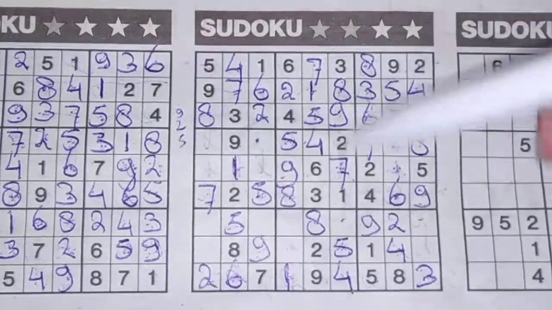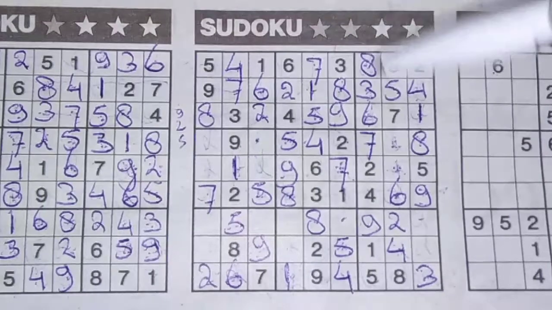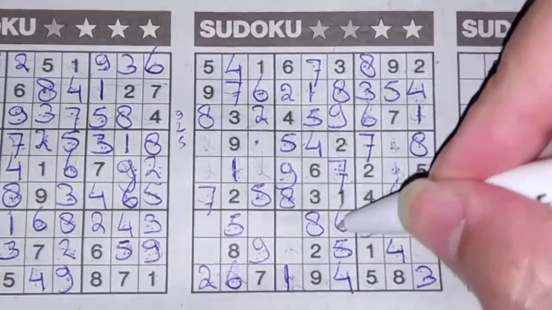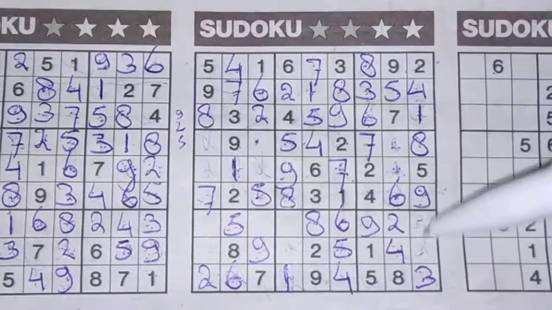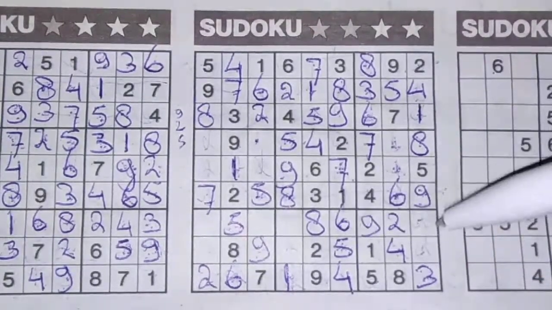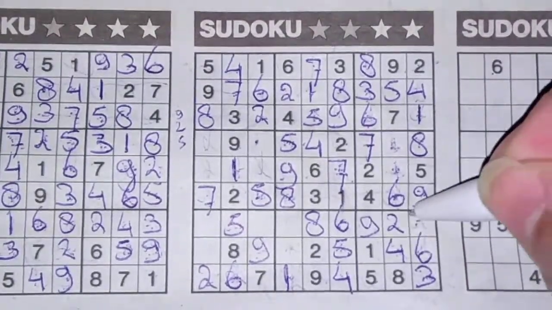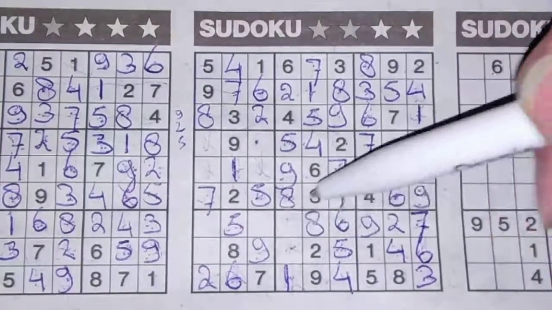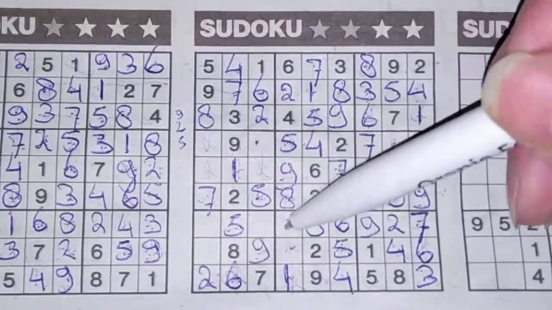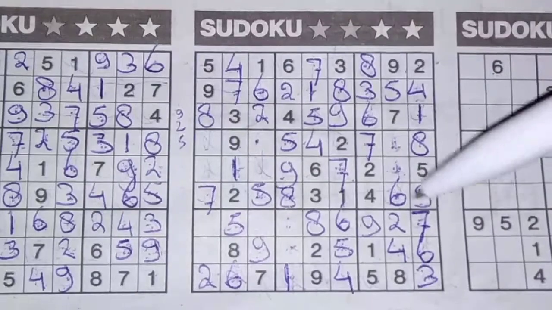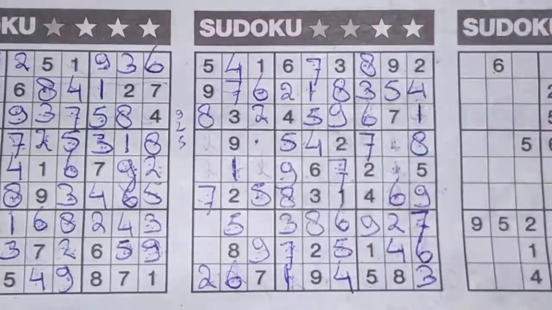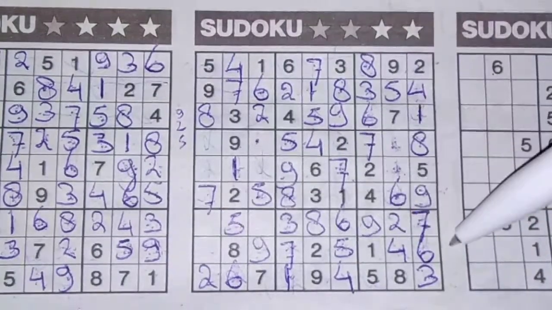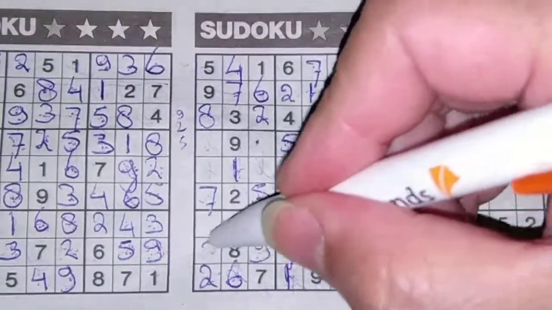And 1 number left in this column for the number 6. 2 numbers left in this big square for the numbers 6 and 7. Now we have a 6 there, so no 6 there. 6 should be here, and the 7 goes there. 2 numbers left in this big square for the numbers 7 and 3. We have a 7 now, so no 7 there. 7 should be here, and the 3 goes there. 1 number left in this row for the number 3.